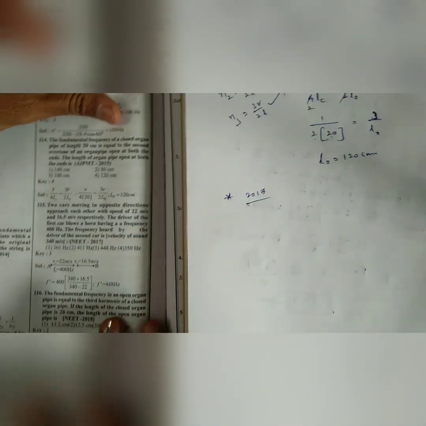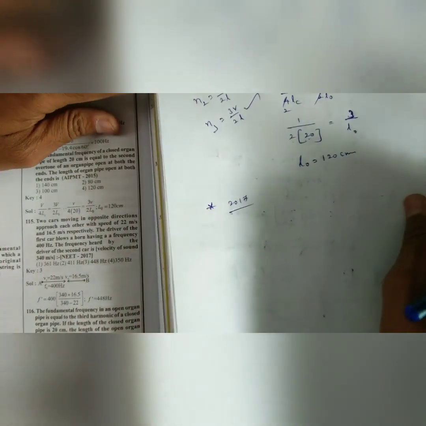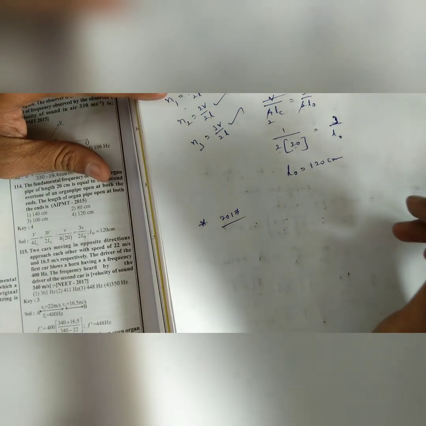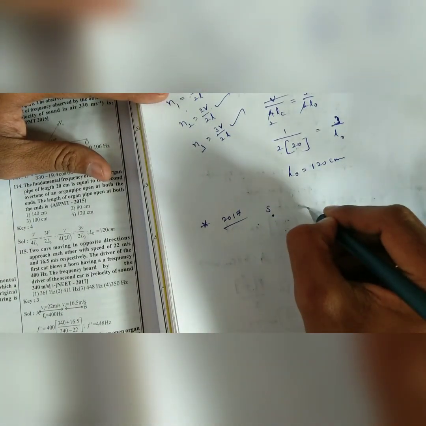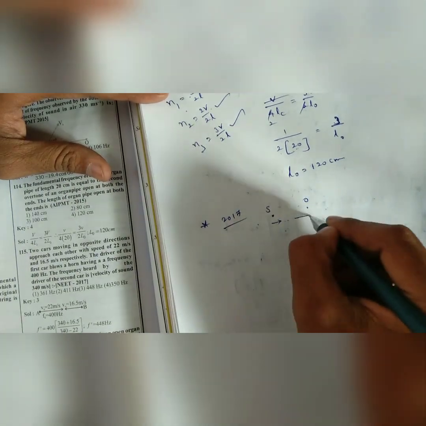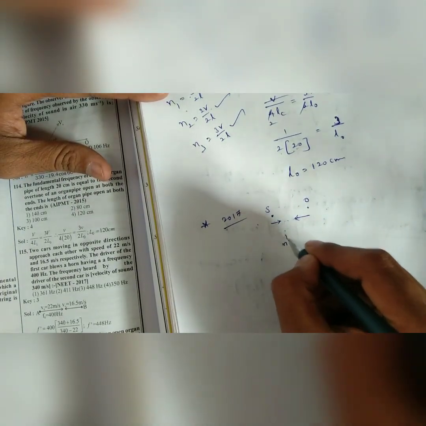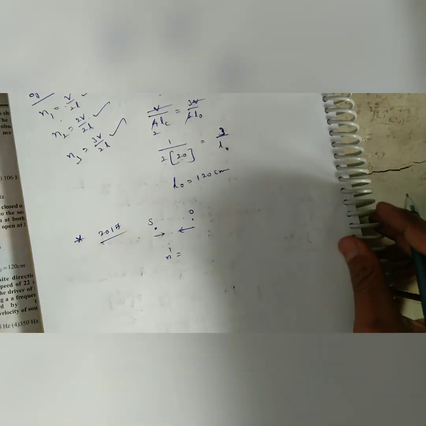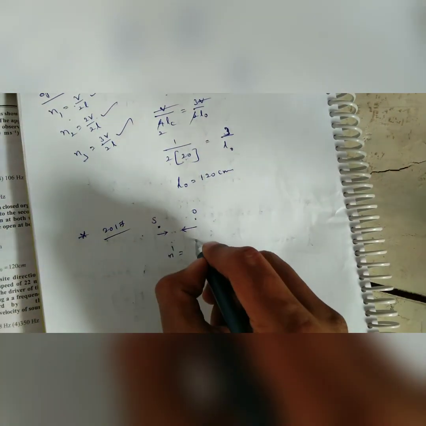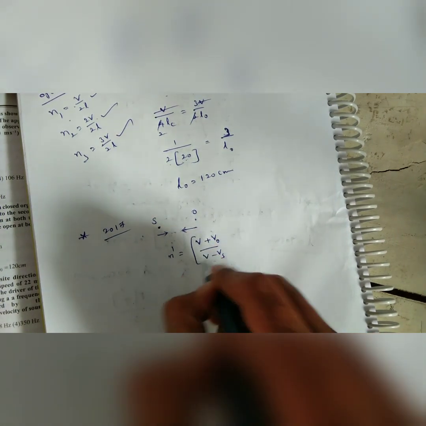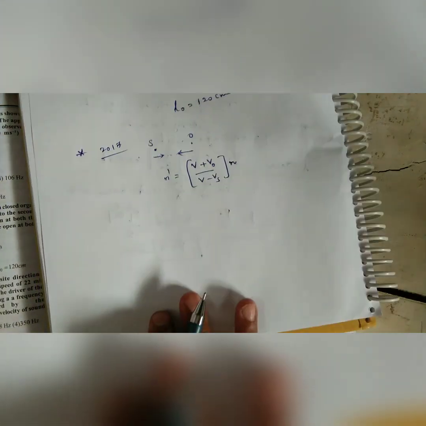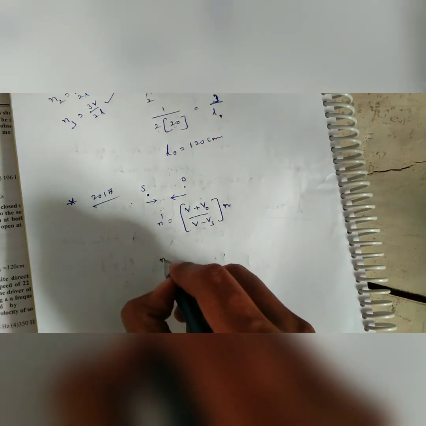Two cars moving in opposite directions approach each other with speeds of 22 and 16.5. Two cars are moving in opposite directions, nothing but source and observer both are moving towards each other. At that time the formula for the apparent change in frequency of the source of sound is N dash is equal to V plus V naught by V minus Vs into N. So we need to calculate the N dash here.